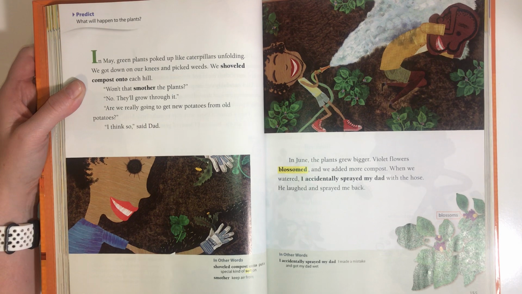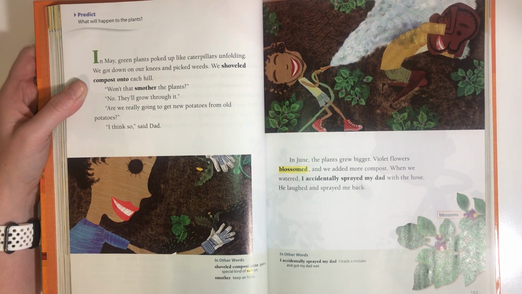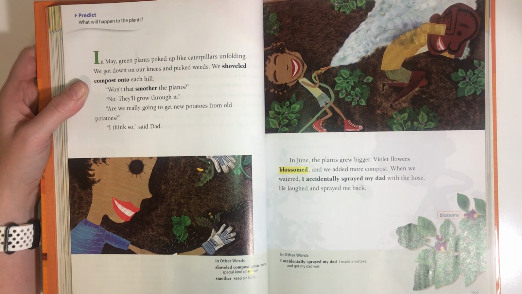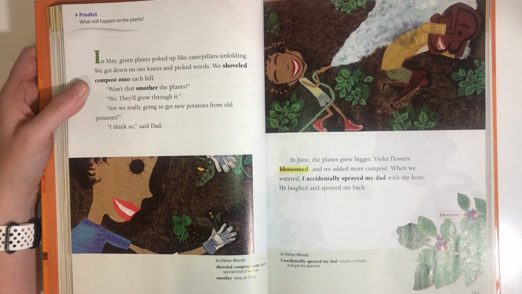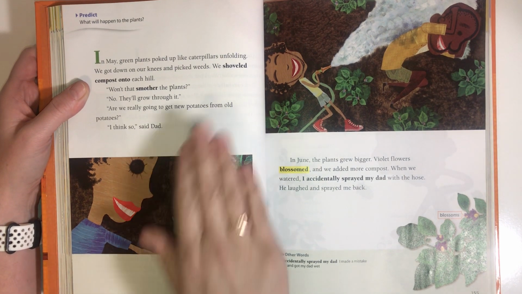Here we go. In May, green plants poked up like caterpillars unfolding. Can you imagine that in your mind? Caterpillars unfolding. We've had butterflies in our class, or caterpillars turning into butterflies in our classrooms. So can you imagine that? You've seen it before.